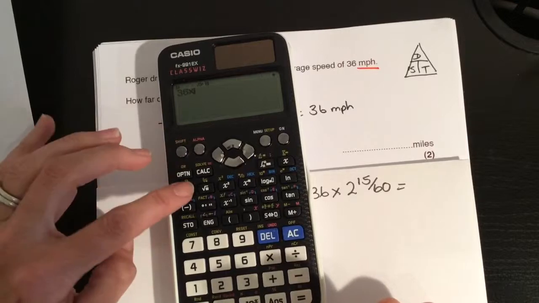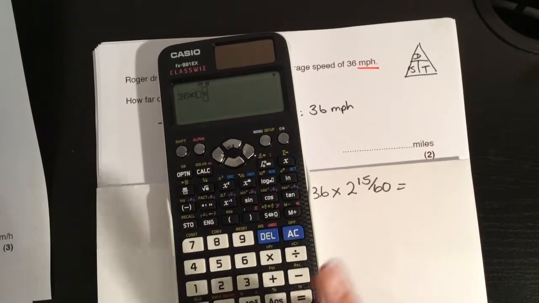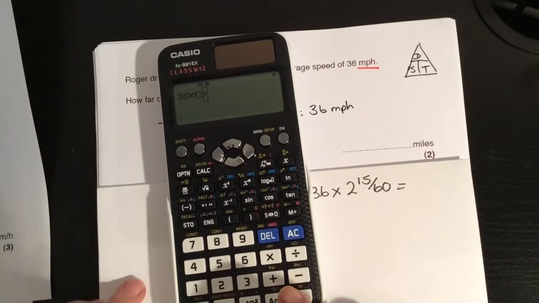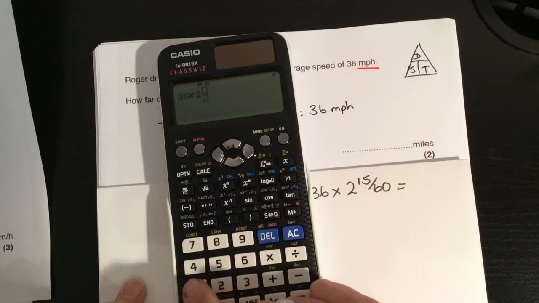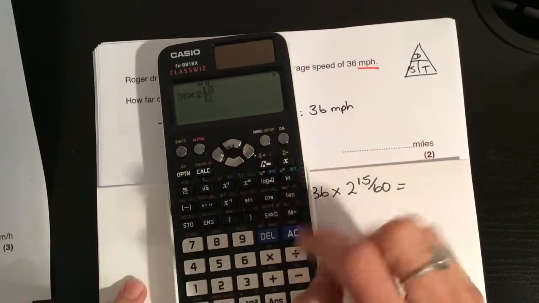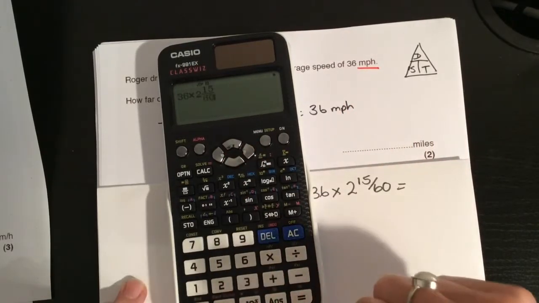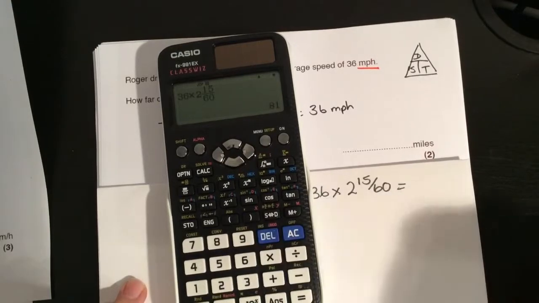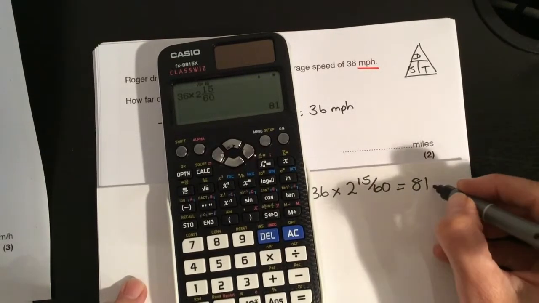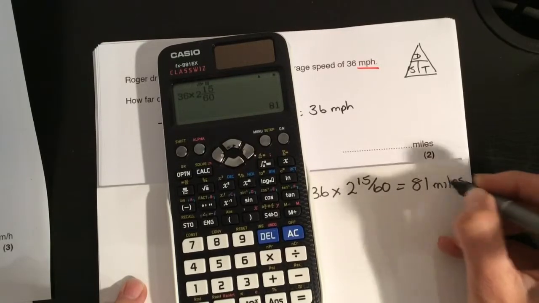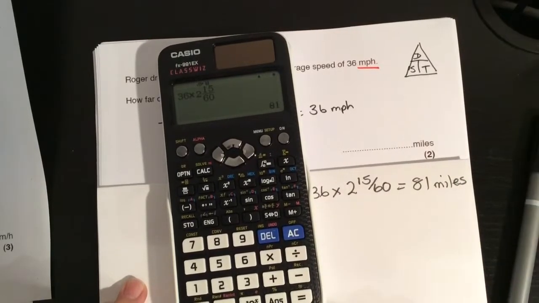So we're going to press shift and then that opens up as 3 boxes to enter the 2 and 15/60ths. So we put in the 2, we arrow across, 15, we arrow down, and 60, and we press equals, and then that gives us the 81 miles. That gives us the answer.